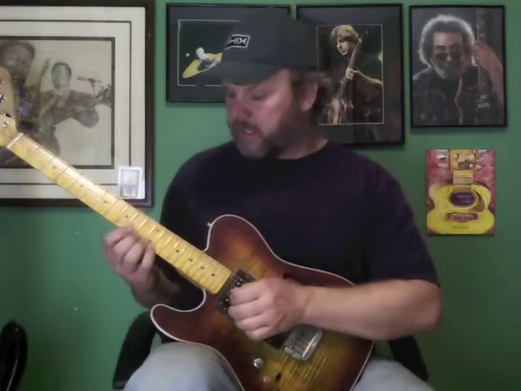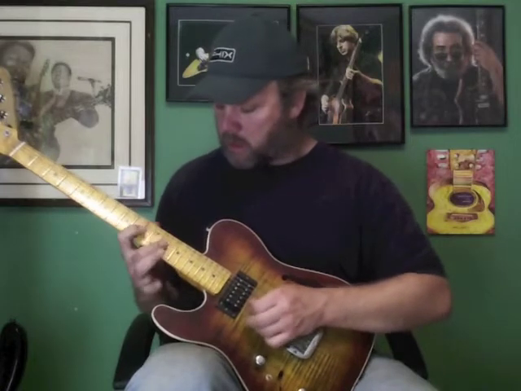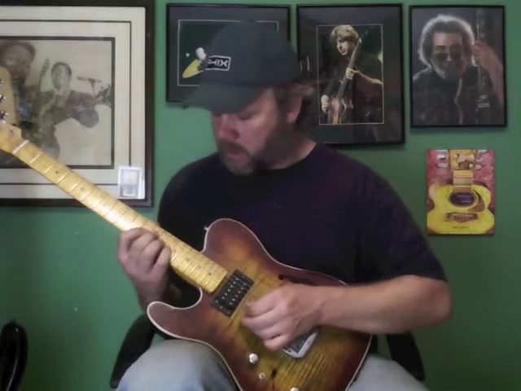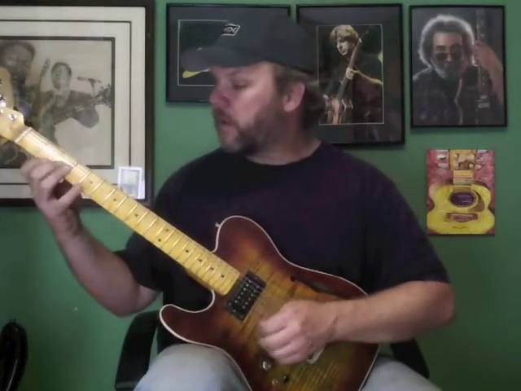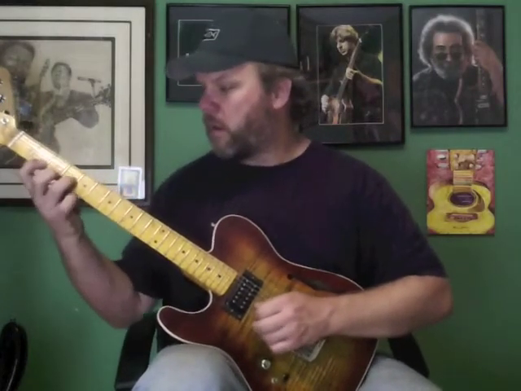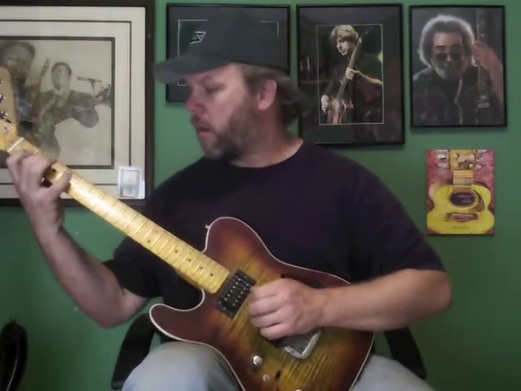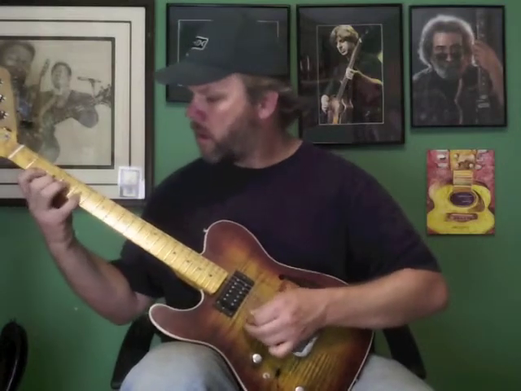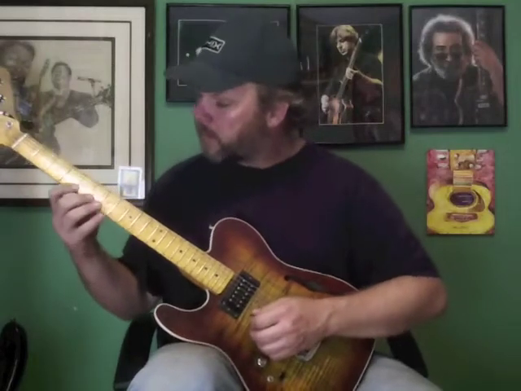Here's E Mixolydian. Here's F sharp Aeolian. Here's G sharp Locrian.